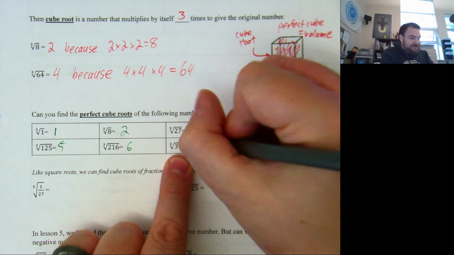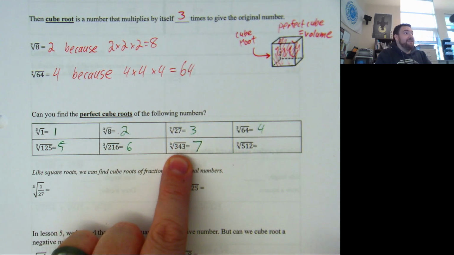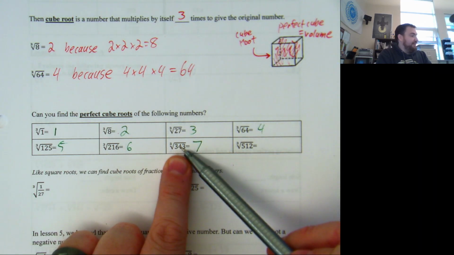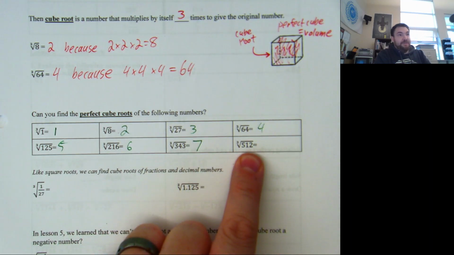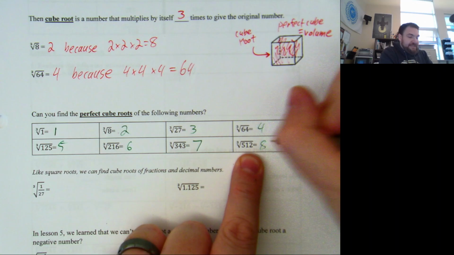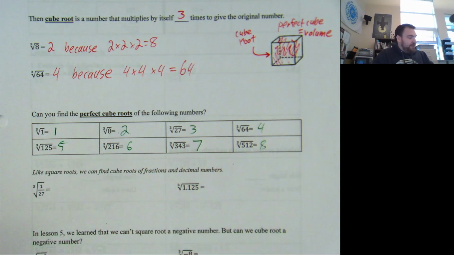343 is? Interestingly enough, I once had a license plate on my car that had 343 in it. Made it real easy to memorize this guy for me. 512 is going to be 8. 4 on the 4, please, Liam. There's 2 more here. Only one of them is really hard.